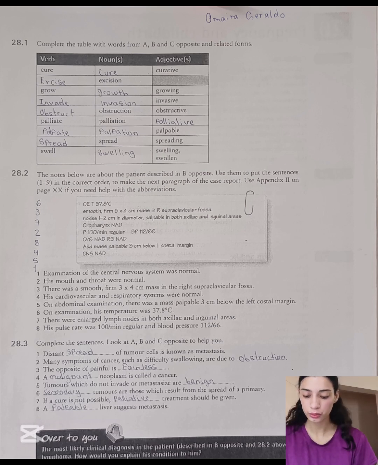5. Tumors which do not invade or metastasize are benign. 6. Secondary tumors are those which result from the spread of a primary. 7. If a cure is not possible, palliative treatment should be given. 8. A palpable liver suggests metastasis.